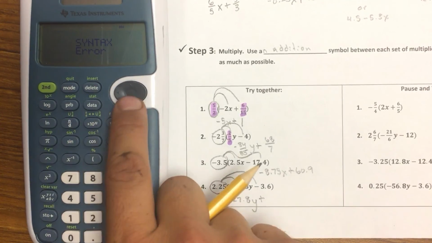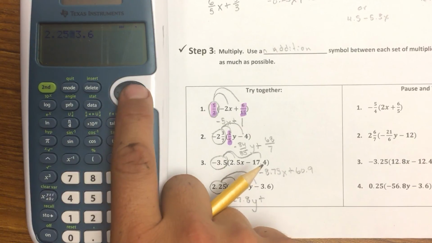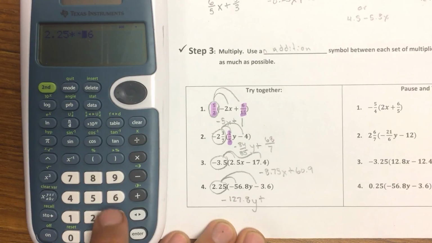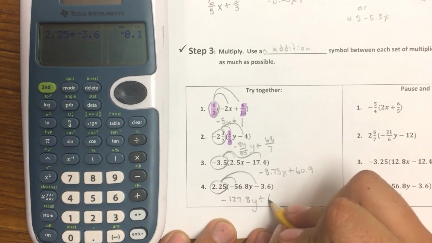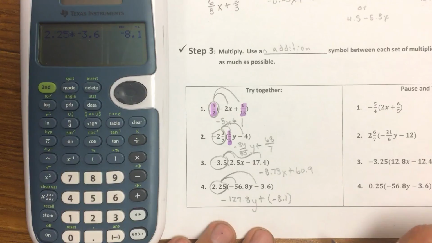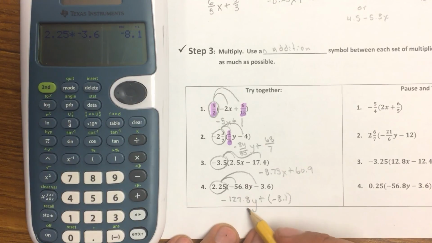And I pushed the wrong button somewhere. Let's see where it is. Multiply by a negative 3.6. Don't forget your multiply button. The calculator doesn't like it when you do so. So 2.25 times negative 3.6. I have everything in right this time. So I hit enter and I get a negative 8.1. So negative 127.8 y's plus negative 8.1.